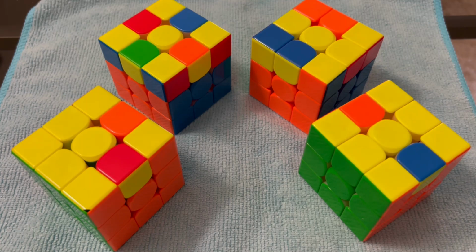So I looked into some resources, and I wasn't able to find any videos that showed how to deduce the entire PLL from your OLL case. So I wanted to showcase some of the patterns that I found that may explain how he's able to do that. I'm still searching for more OLL cases that have easy patterns to recognize, like these four.